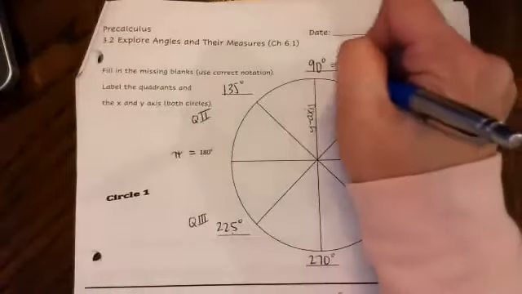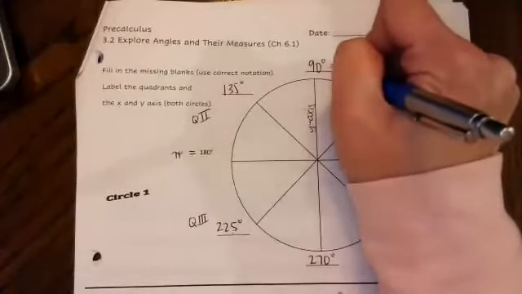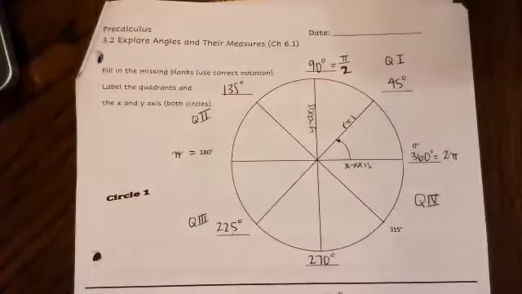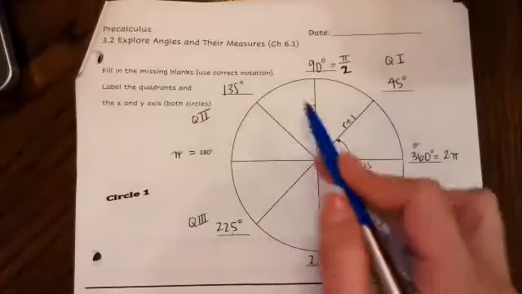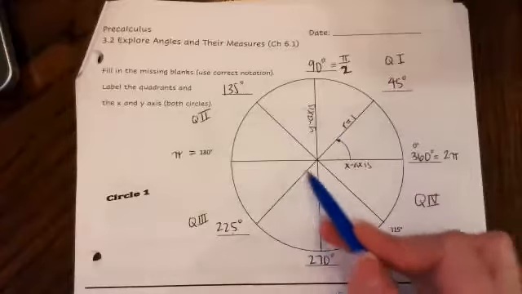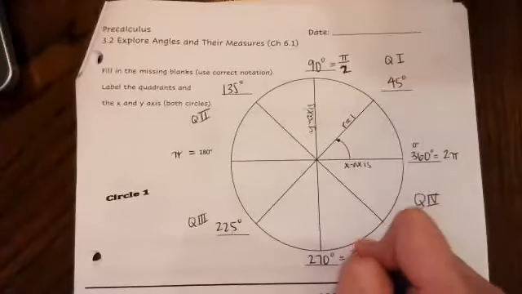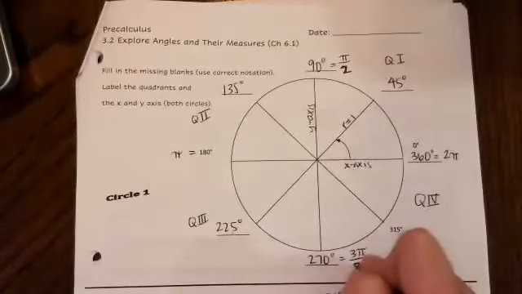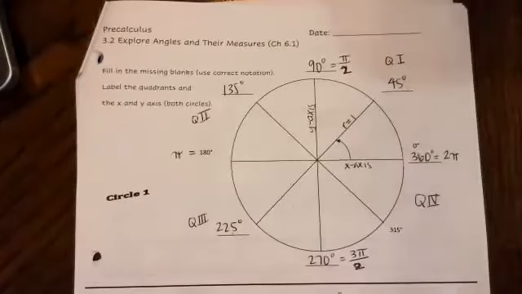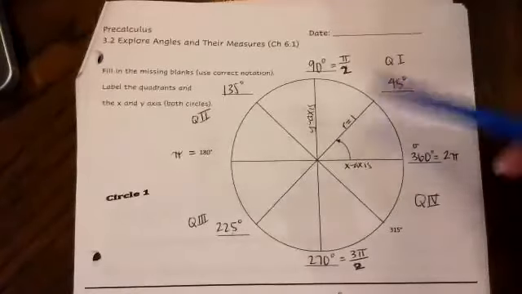I'm sorry, I just broke that into 2 parts. Sorry about that. And so then here we would have 1 quarter, 2 quarters, and 3 quarters. So this would be 3 pi over 2. Sorry about that. I'm writing down the wrong number.